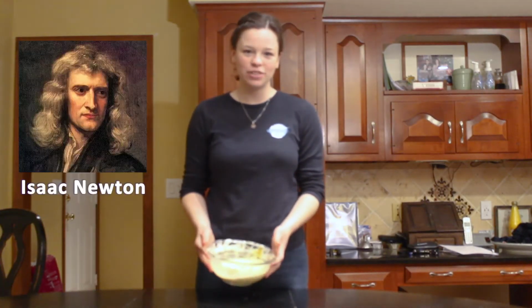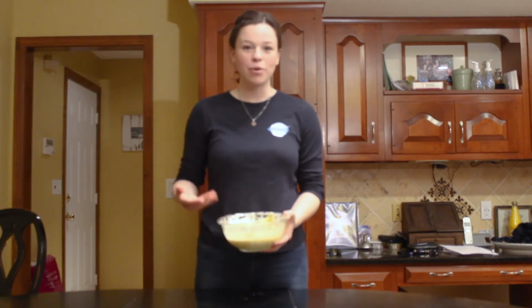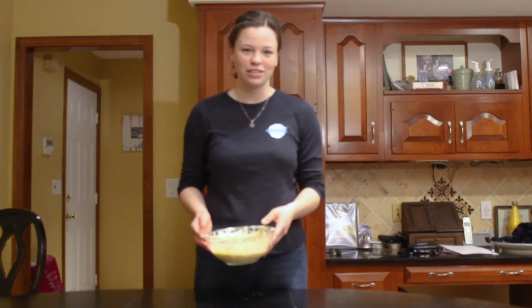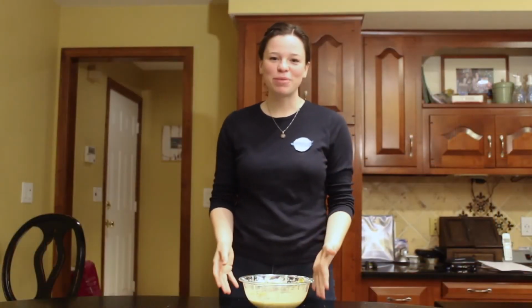We call this fluid a non-Newtonian one because Sir Isaac Newton stated that liquids behave in predictable and consistent ways. But our Oobleck here obviously does not follow Newton's rules, so we call it non-Newtonian. The properties of this Oobleck allow us to do some pretty cool things.